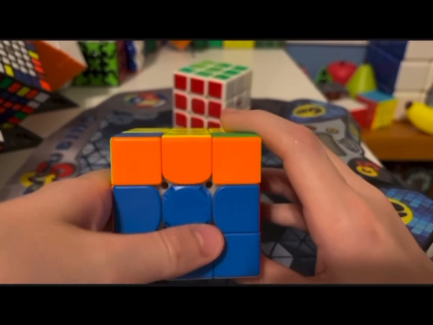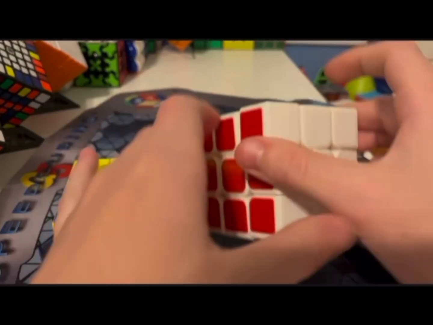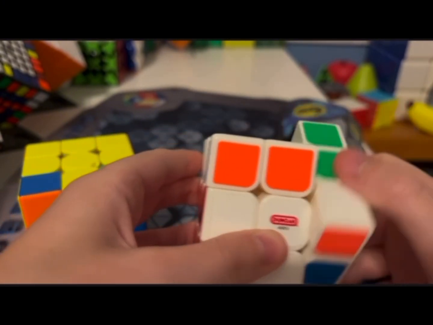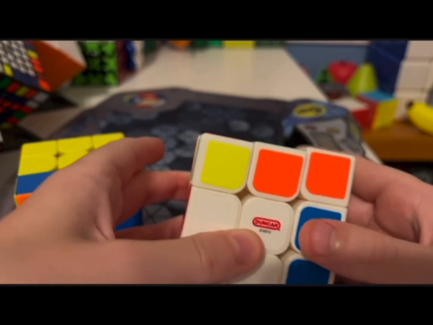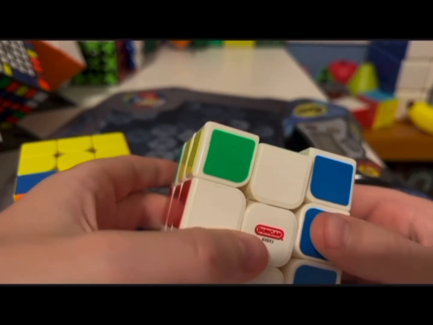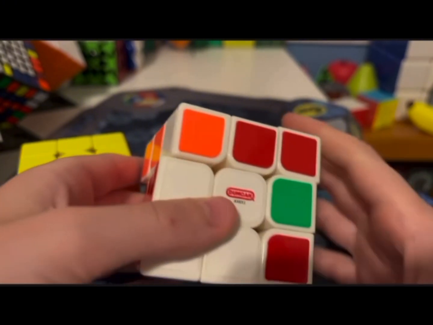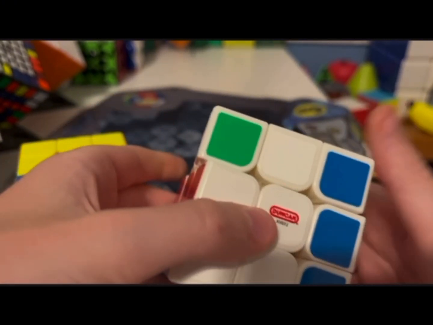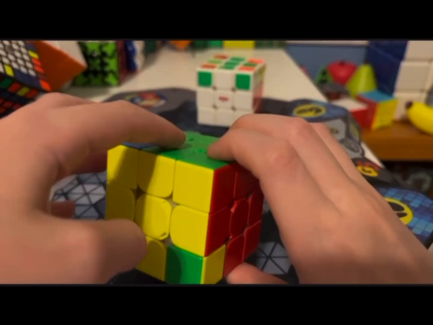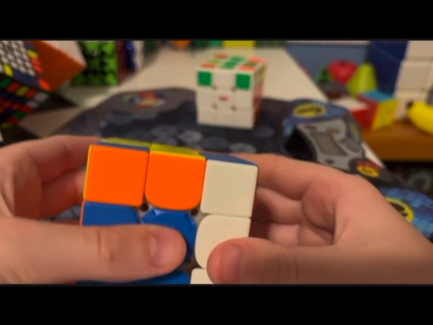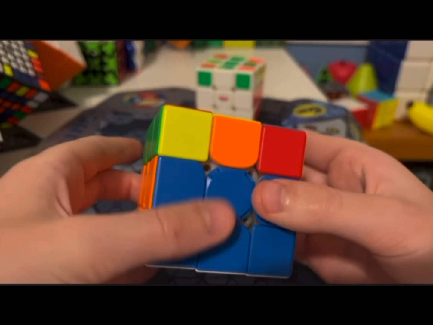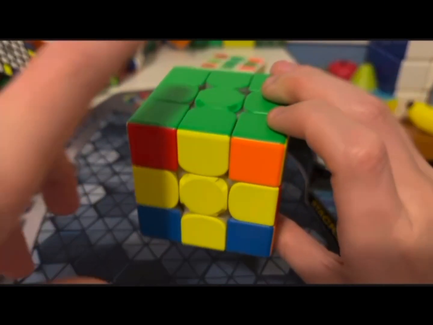And this is where we're going to have to learn a new algorithm, but it's pretty simple. It is called the sune, and it's going to be up, left, down, left, up, right, right, down. So again, up, left, down, left, up, right, right, down. So we're going to do that. Remember with this back and our right, and we're going to do up, left, down, left, up, right, right, down, and then we're going to do one turn, and we'll have these solved.